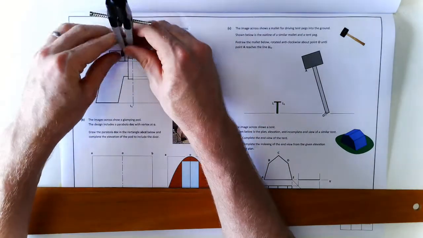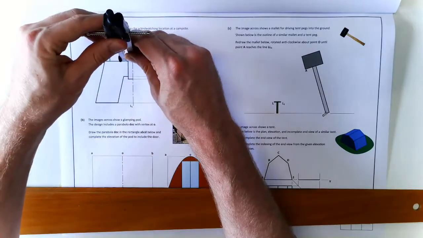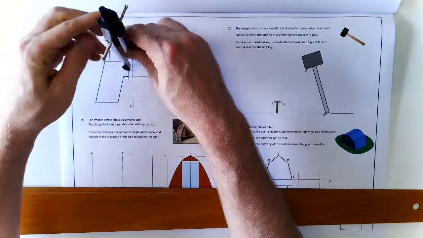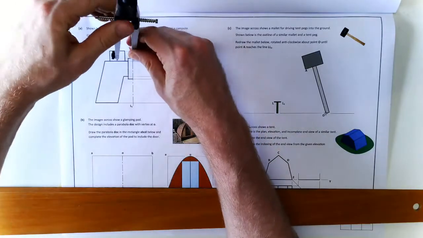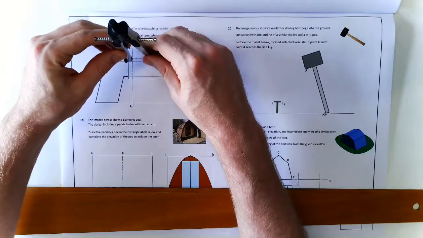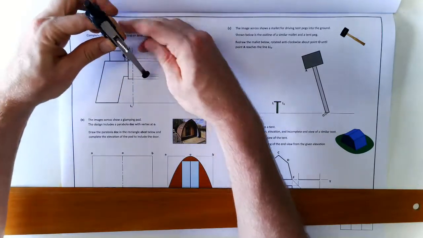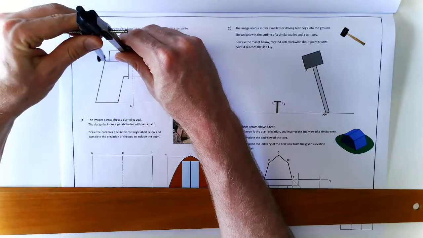There we go. Down to our next one. So we need that distance. Other side of that rectangle. And finally, the distance out here to that corner or to an inclined line.